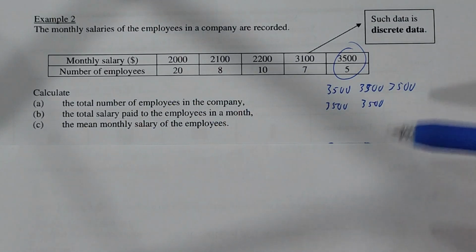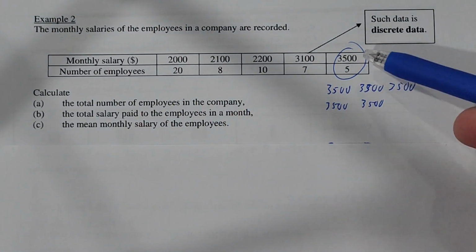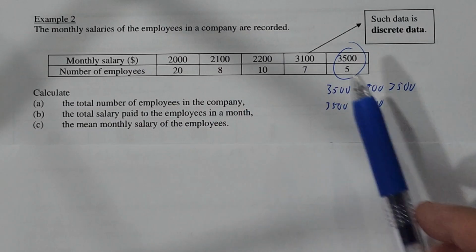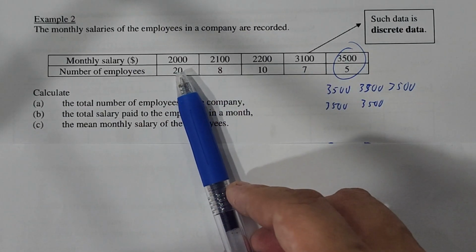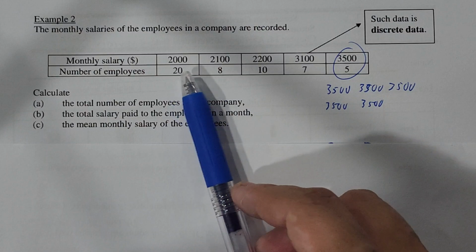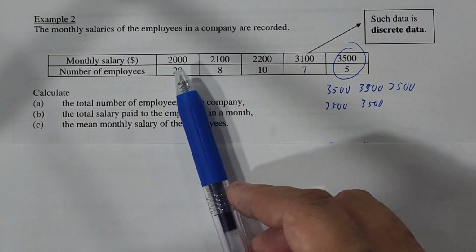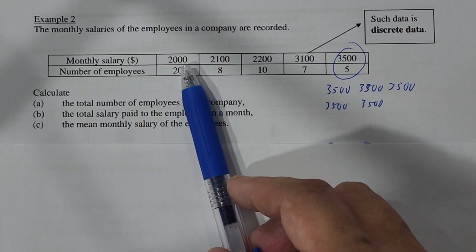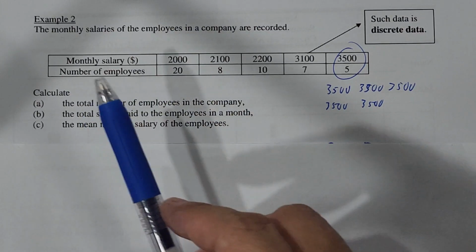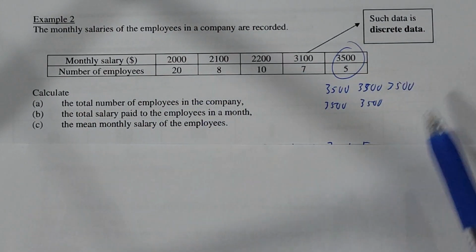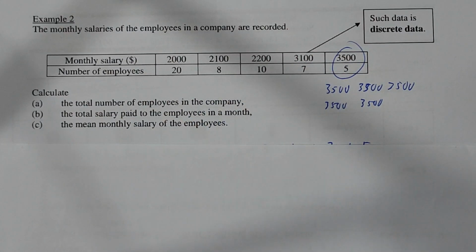You see, I take a long time to write, so instead of writing, they put it in table form, which is easier. Like the first one, this means there are 20 people earning $2,000. That means you will see 2,000 twenty times. So it's basically a huge data set. This is how you can read the table.